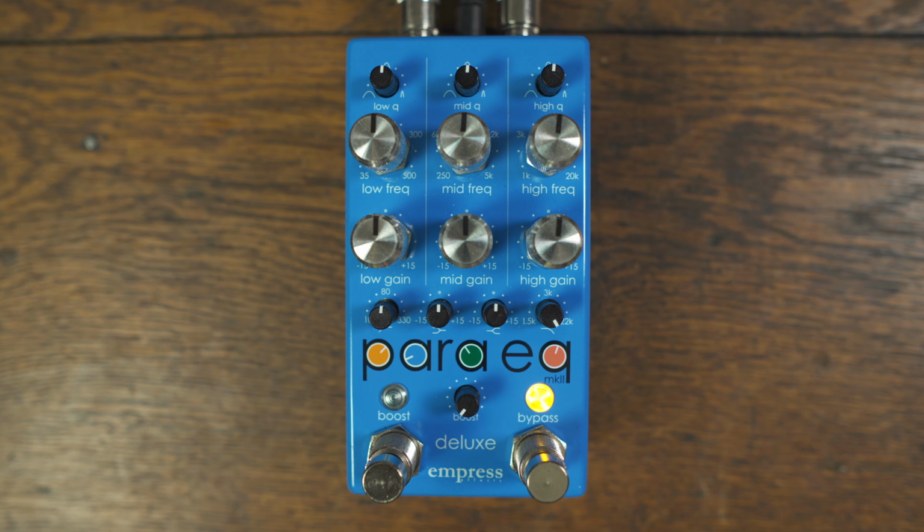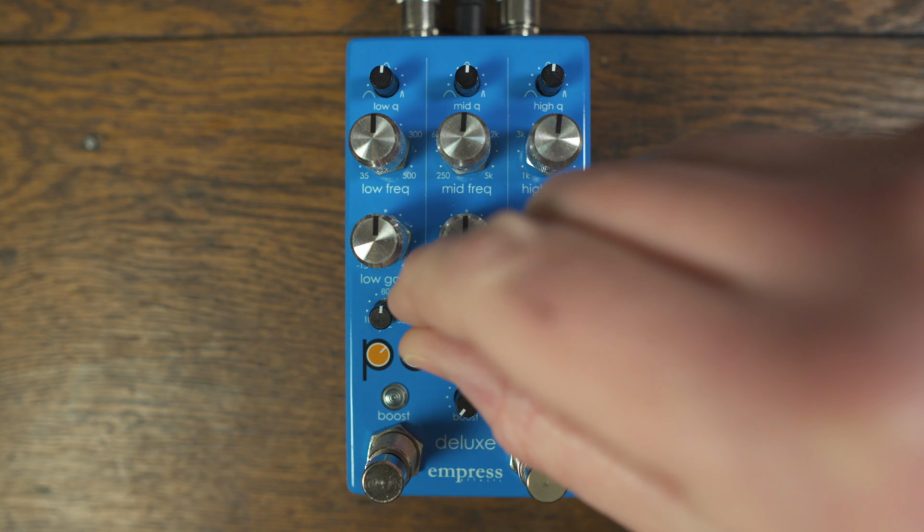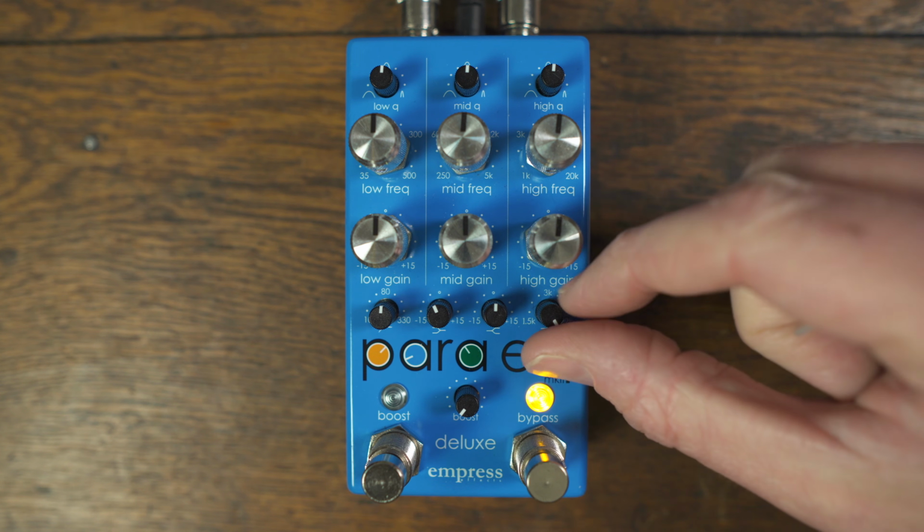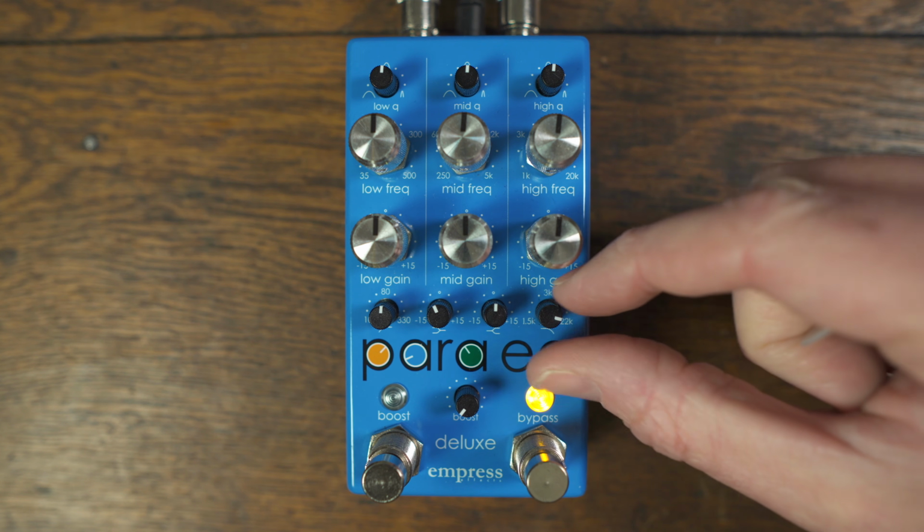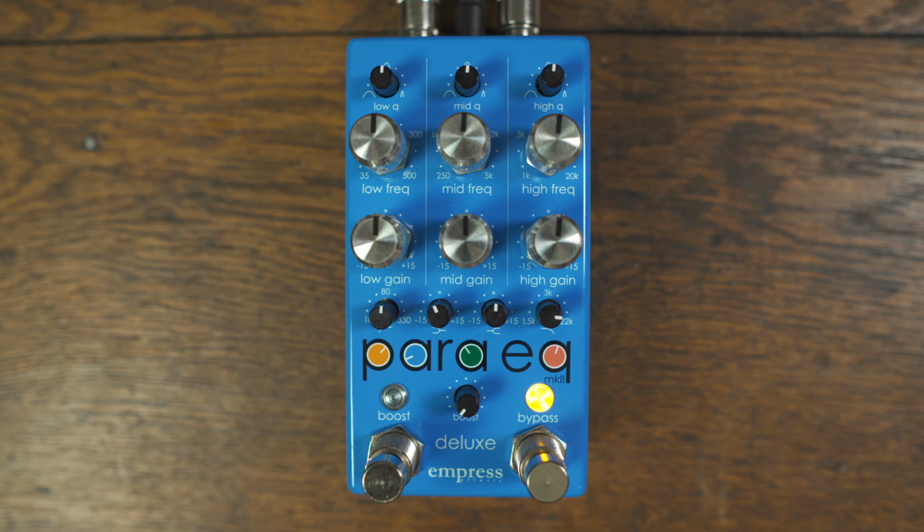Already, that's sounding really great to me. Definitely a lot better and a big improvement. From there, maybe I'm going to use this low shelf and just take a little bit of that back. Maybe I'm going to take this low pass down just a hair.